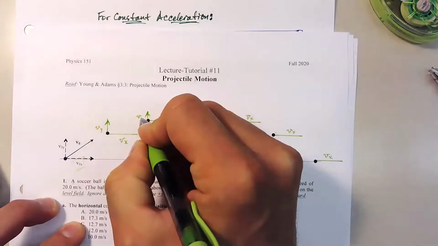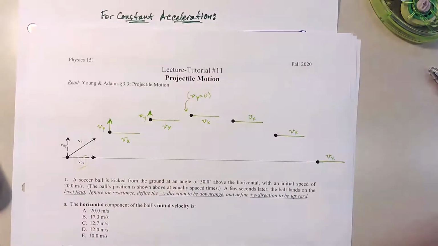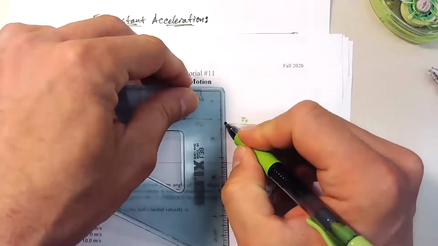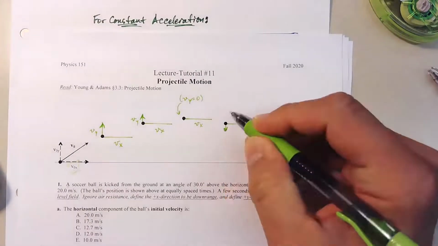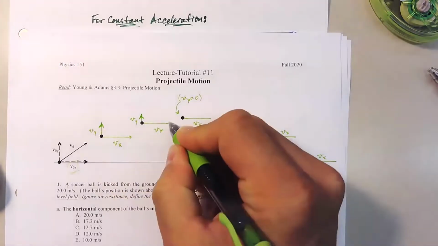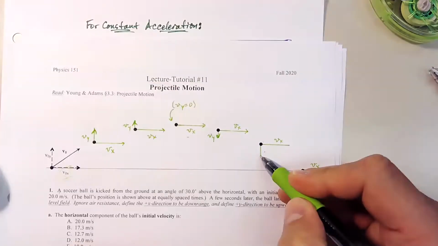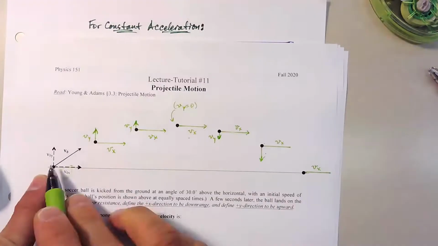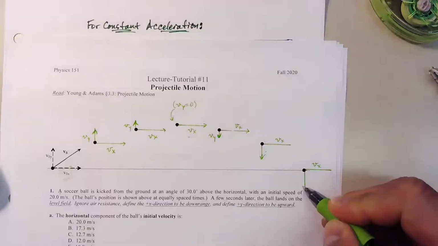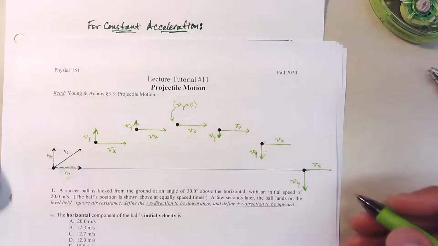So here are the y components. And then here at the top, the y component is 0. And then if I remember symmetry about the apex, then I should draw a y component that's about the same size, only negative when it's on the way down. And then finally here, because this is level ground, the symmetry continues all the way to landing. Right? So here is the y component right at landing.